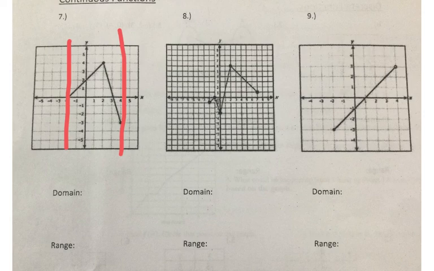Does it? Let me say that again. I did a bad job. Does it include every x between -2 and 4? Yes. There's no x's that we skip over, that we miss. It includes every x between -2 and 4.